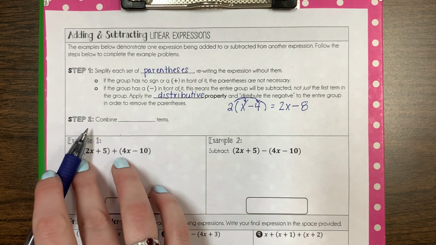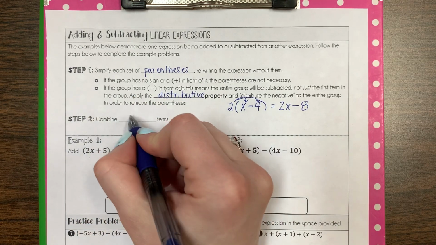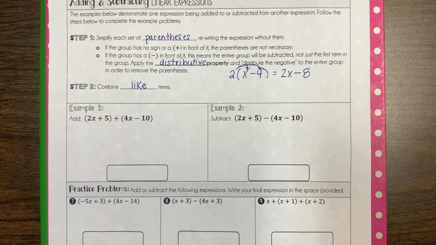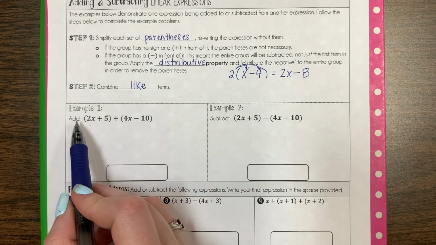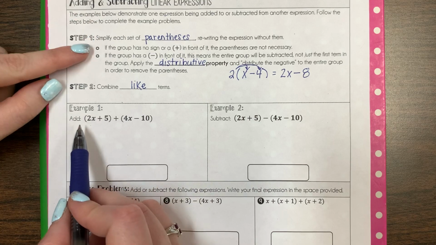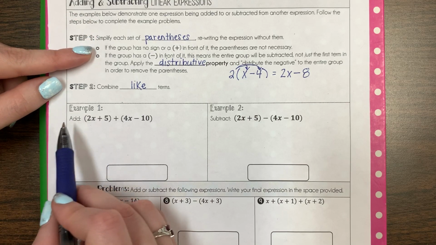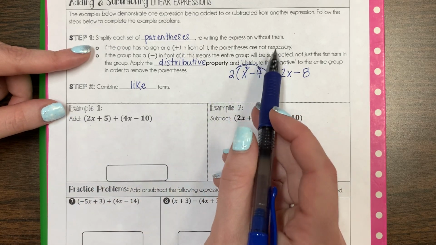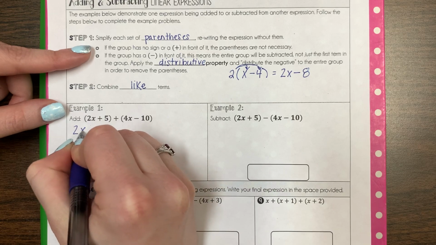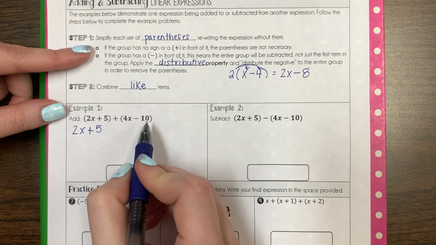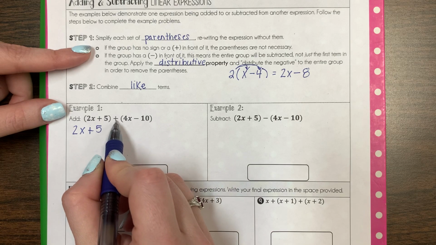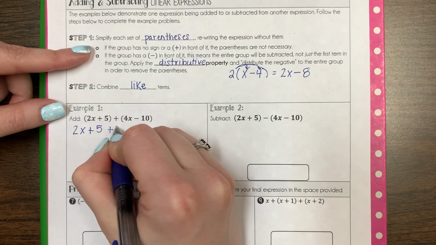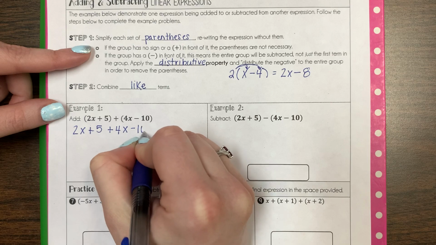All right, once we've done step 1, on to step 2, we are going to combine like terms. Okay, let's go ahead and do an example. This first one here we are adding, so let's look at our steps. Step 1 says if the group has no sign, well, our first set of parentheses has no sign, so that means we can just drop the parentheses because they're not necessary. So we have 2x plus 5. Our second set of parentheses has an addition sign in front, so that means it's also not necessary, so we can drop the parentheses. So plus 4x minus 10.